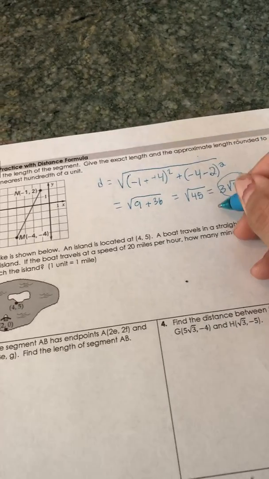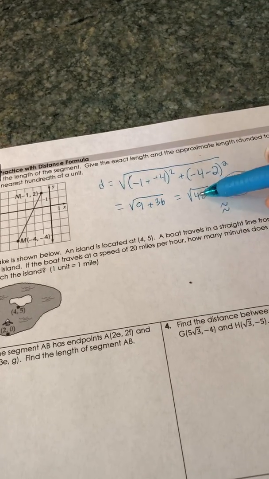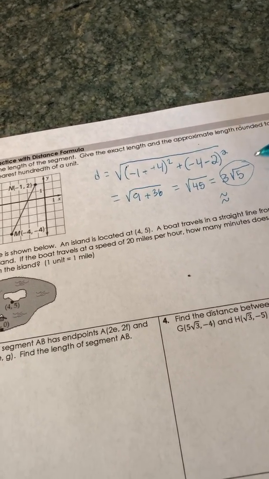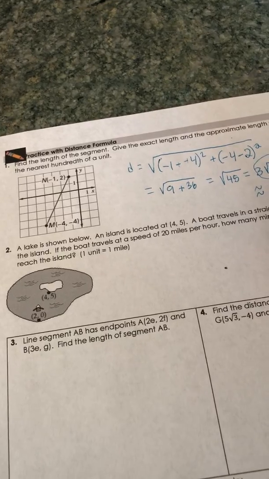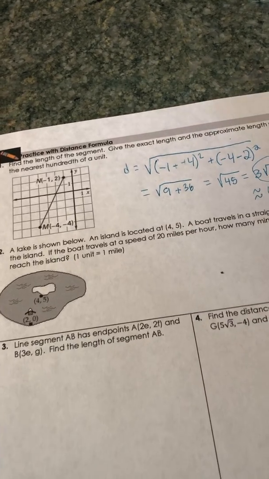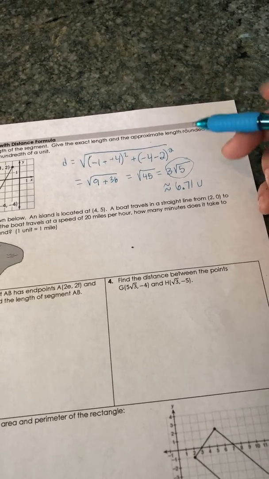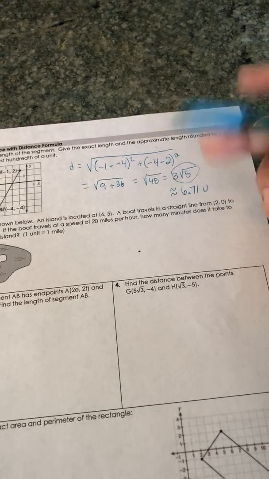And then when you round it, you pick up a calculator and you type in either square root of 45 or 3 root 5, and that comes out to 6.71. And then you can put a U for units if you'd like to, but you don't have to. As long as it doesn't tell us the measurement that it wants it in, then you wouldn't have to do that.